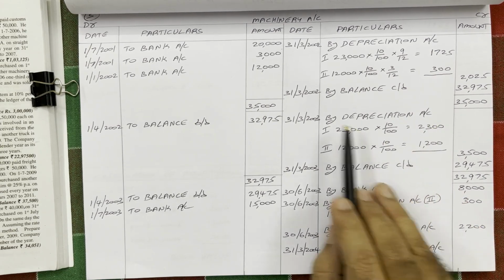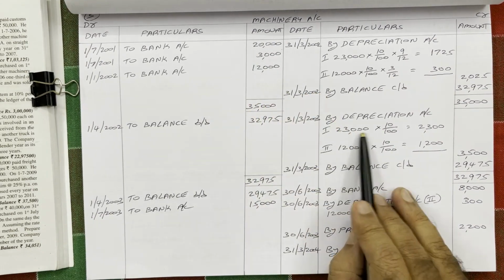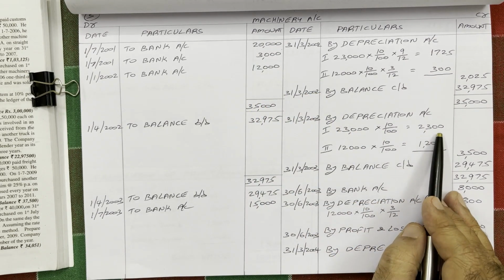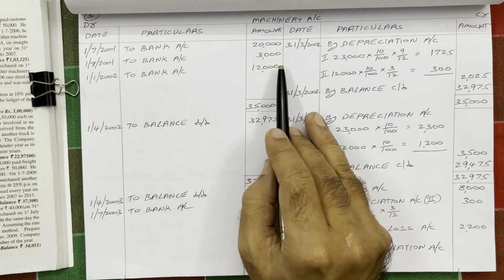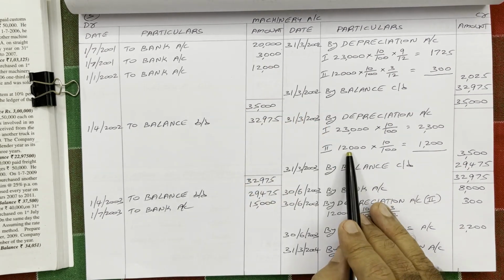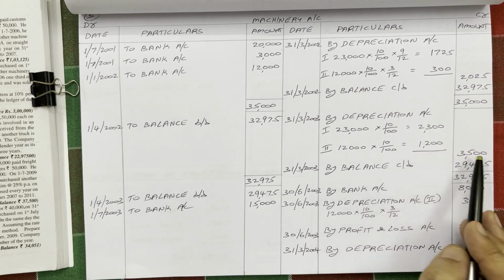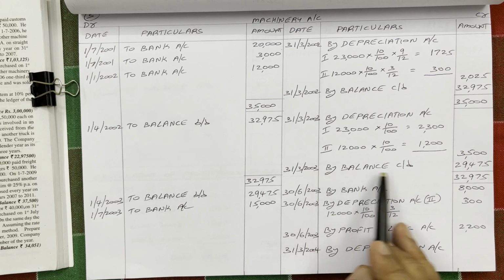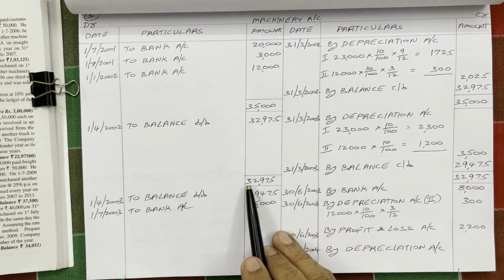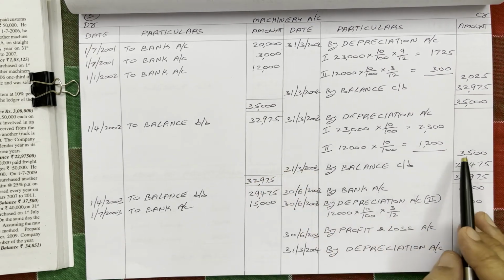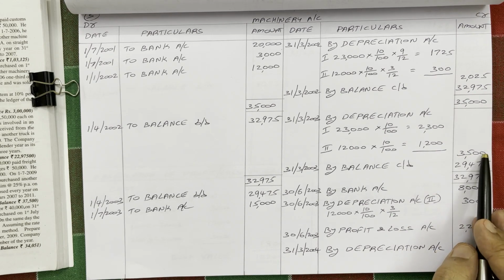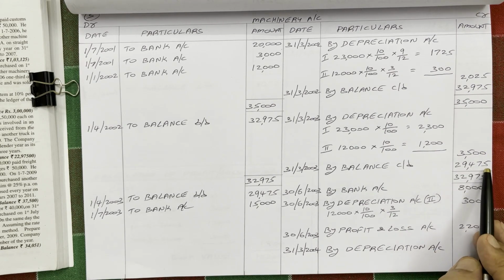So the 23,000 cost of the first asset at 10% is 2,300. The 12,000 cost of the second asset at the rate of 10% depreciation is 1,200. Total in the outer column 3,500. Then on the same day, balance carried down. Debit total 32,975 minus credit amount 3,500 is equal to 29,475.